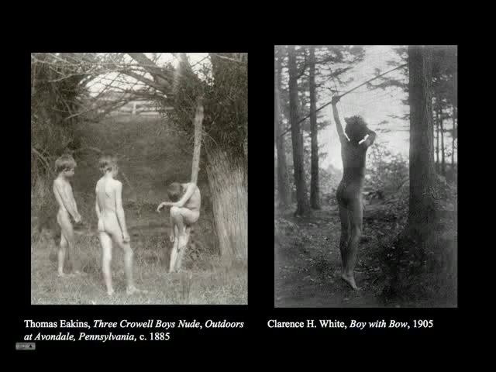All 3 of the bodies have a solidity and a physicality that makes their nudity all the more uncomfortable for the viewer. In contrast, White's photograph removes all sense of time and place, allowing his youth to become a classical figure of Apollo or Adonis. White also posed a young boy outdoors, nude, and formed his composition by framing the figure between trees. The boy in the White photograph faces away from the camera, holding a bow and arrow above his head.